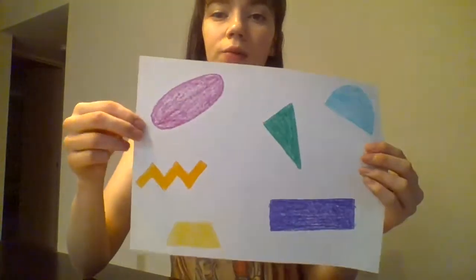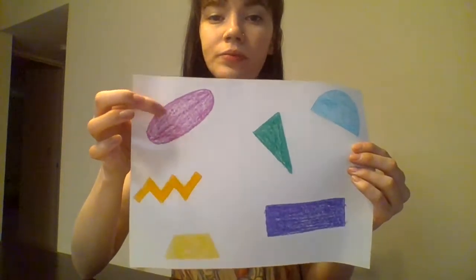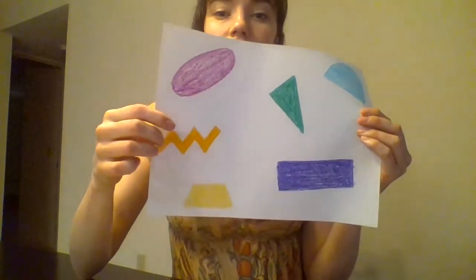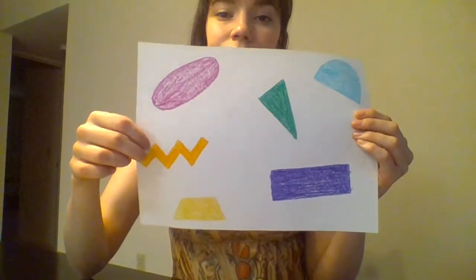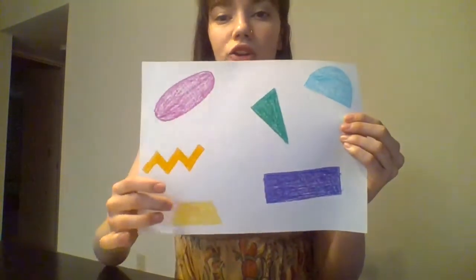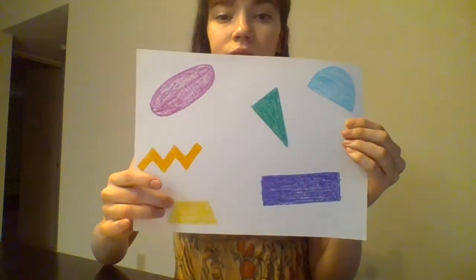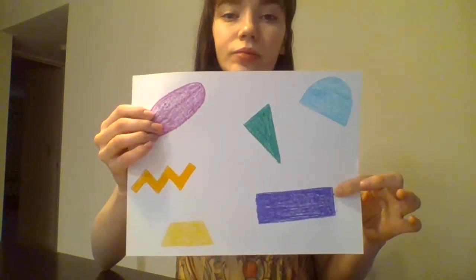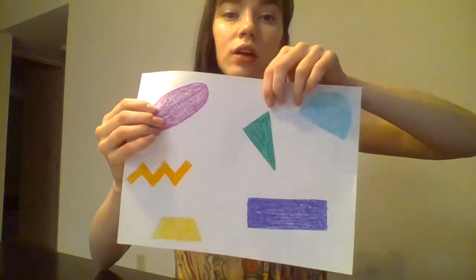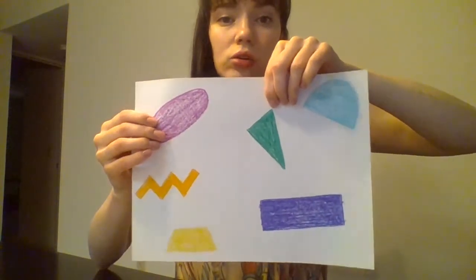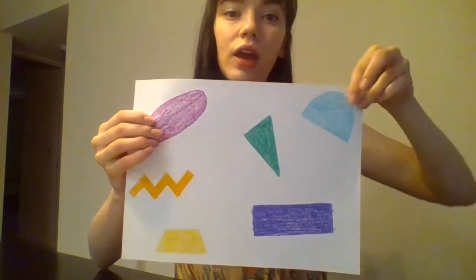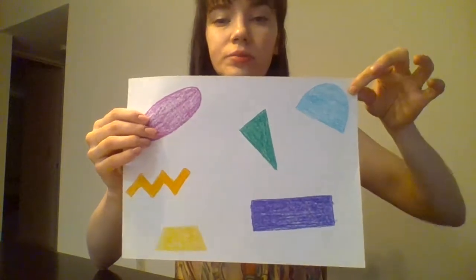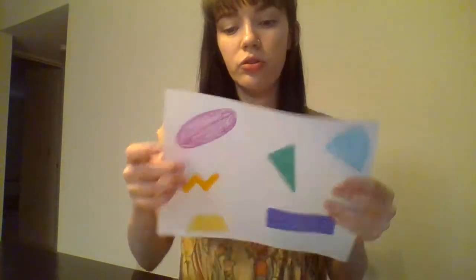So the geometric shapes we're going to go over today are an oval, zigzags, a trapezoid, long rectangles, irregular triangles, and half circles. So to start, we're going to start simple and we're going to do the oval.